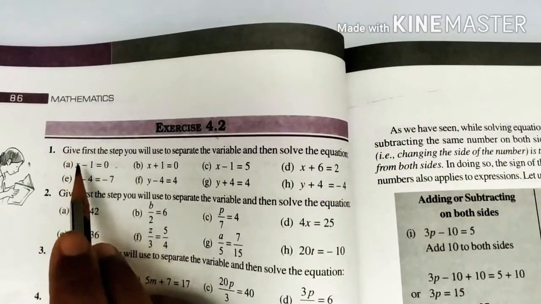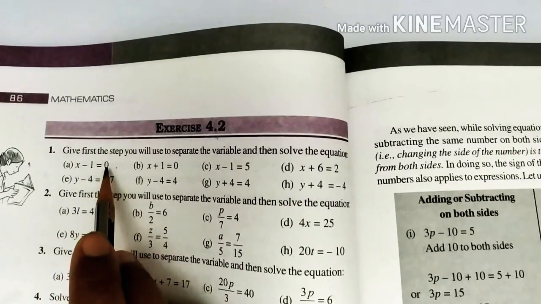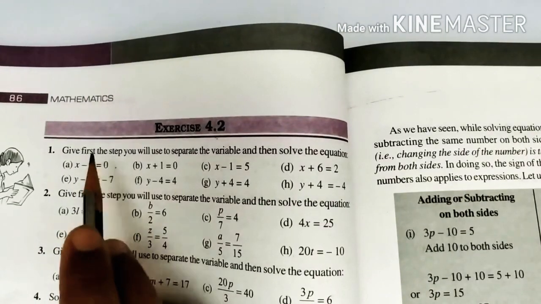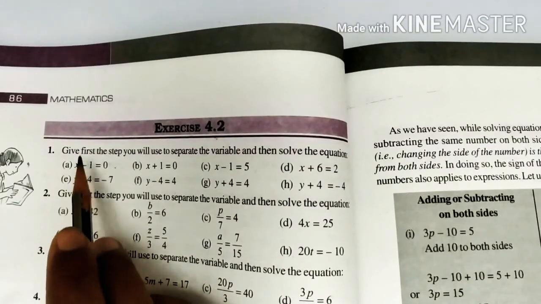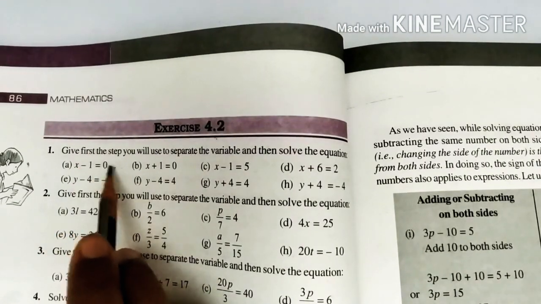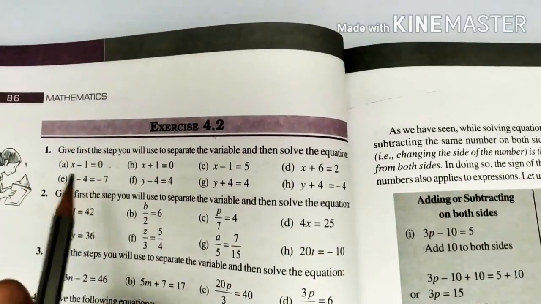Next rule, whenever we multiply any number with the left hand side, we have to multiply the right hand side too. And the last one, whenever we divide any non-zero number to the left hand side, the same has to be done to the right hand side, right? Now using these four rules, we have to solve this equation.